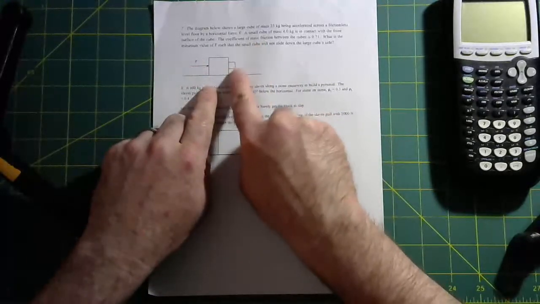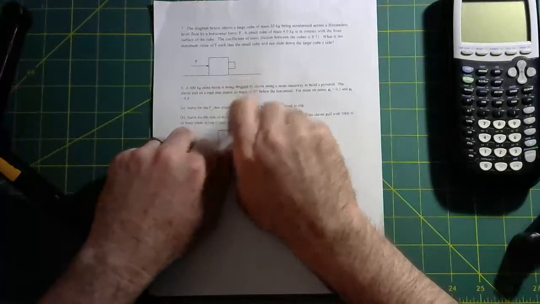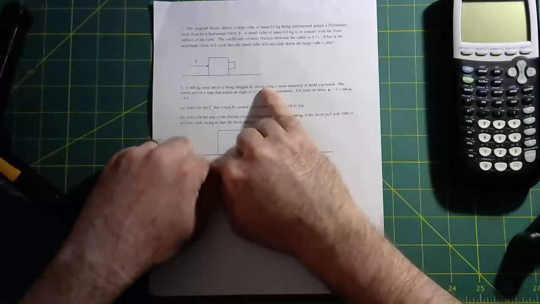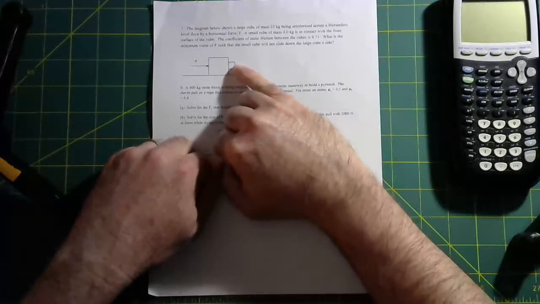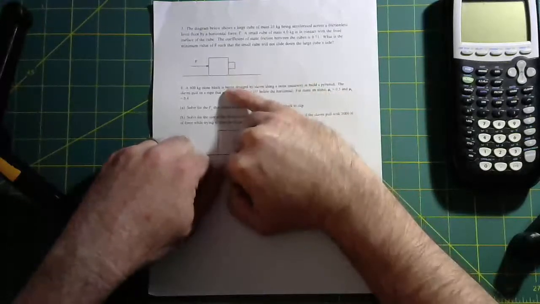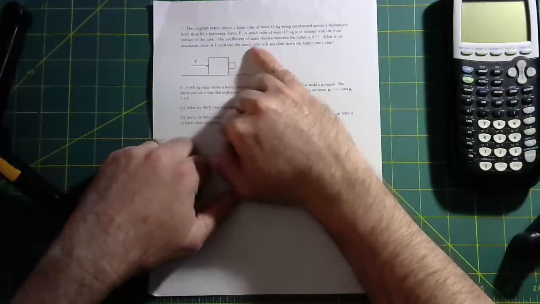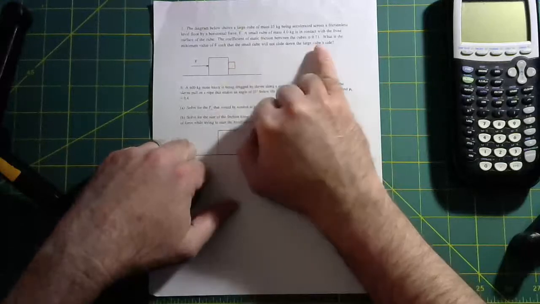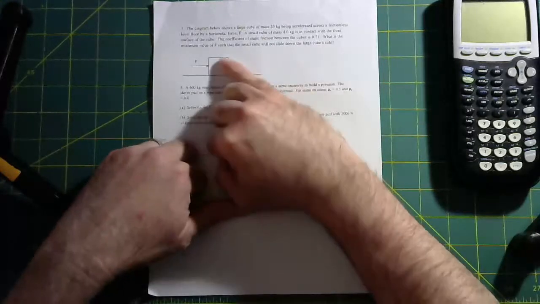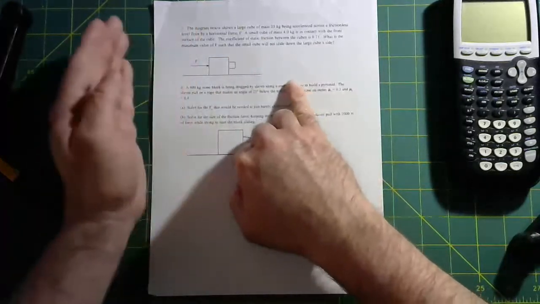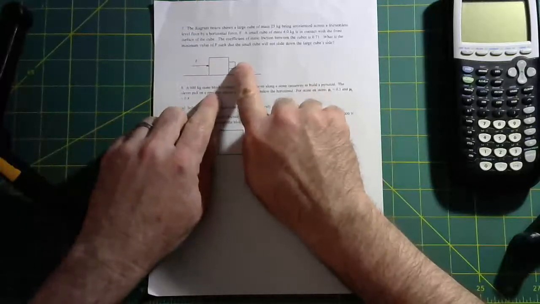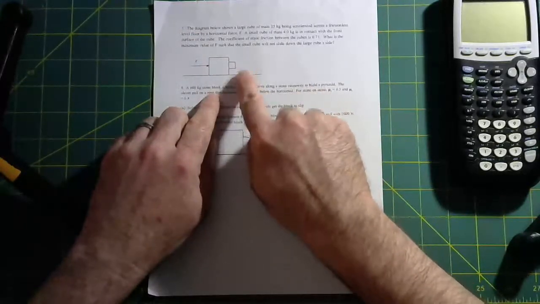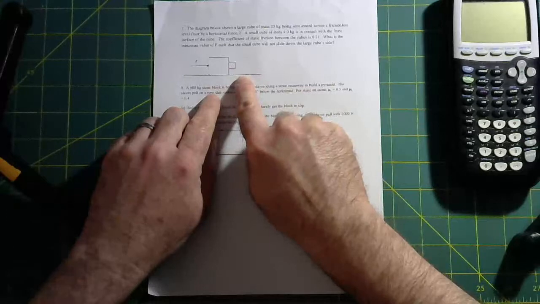It says a smaller cube here of mass 4 kilograms is in contact with the front surface. Normally you would expect this block would just fall, but they tell you there's a coefficient of static friction between the cubes that's 0.71. What's the minimum value of this force shoving it so that the small cube will not slide down the side of the large cube, right?